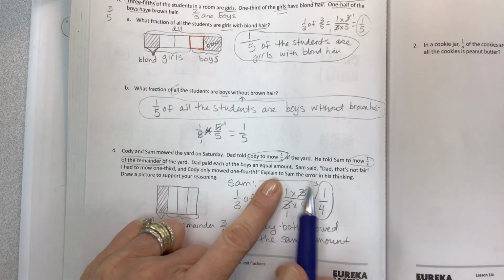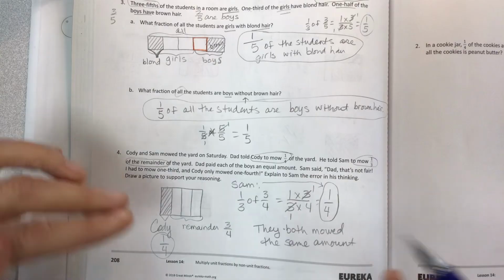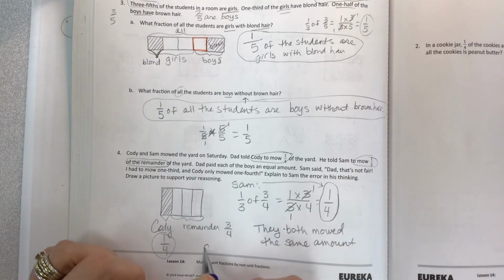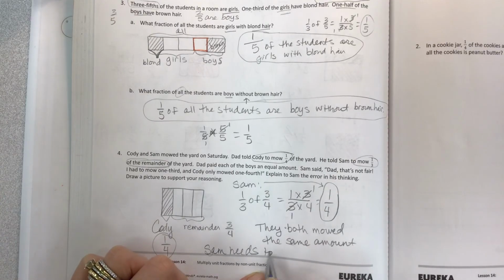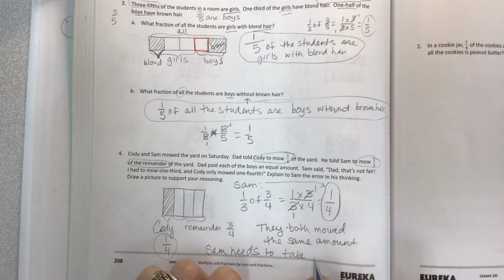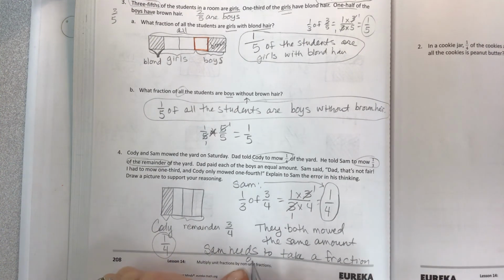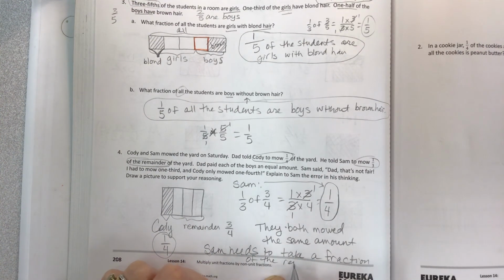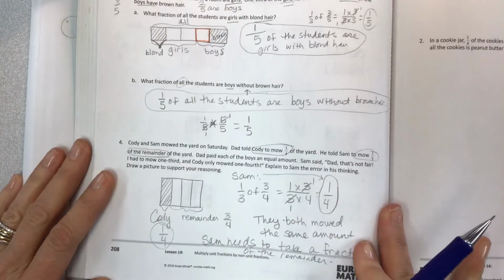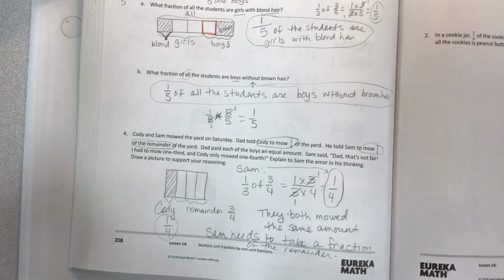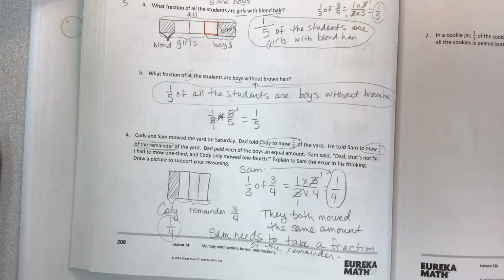Okay? And so Sam only was looking at the fraction instead of taking the fraction of the remainder. Okay? So Sam needs to take a fraction of the remainder. Okay? Not just the 1/3. And if you do that and you get all that down, you should hopefully know how to multiply these fractions and multiply unit fractions by non-unit fractions.